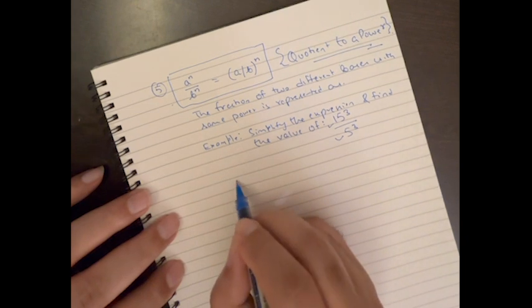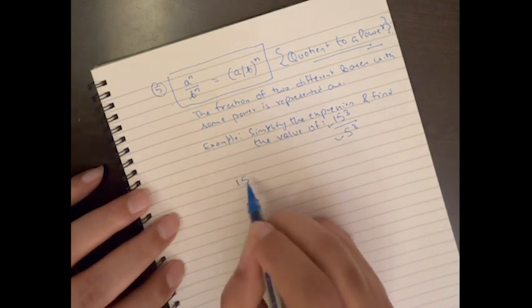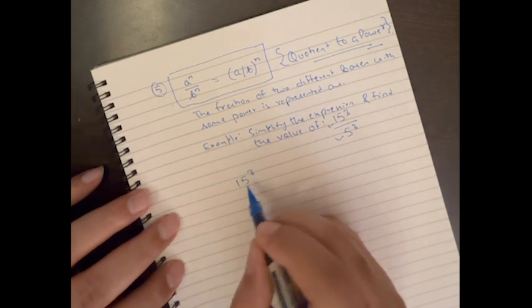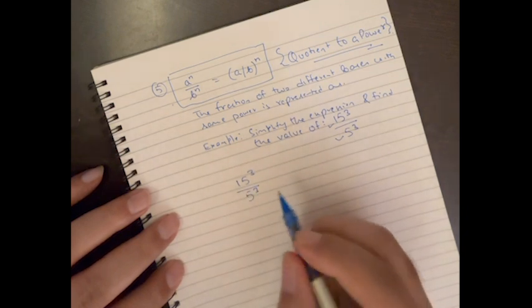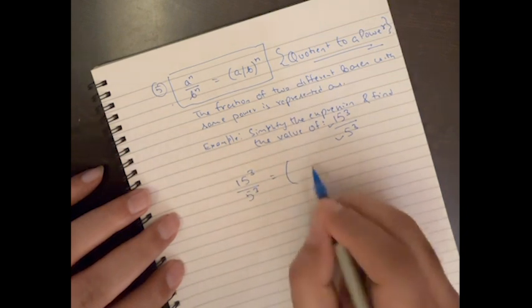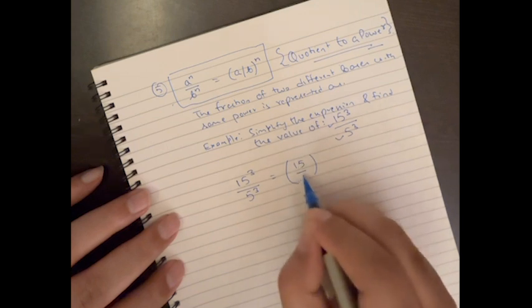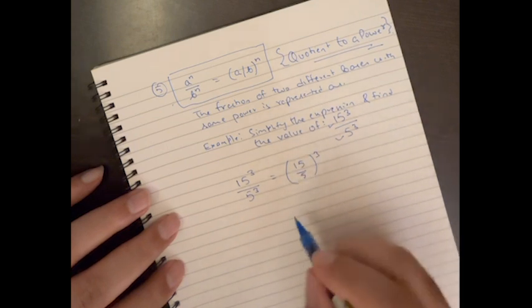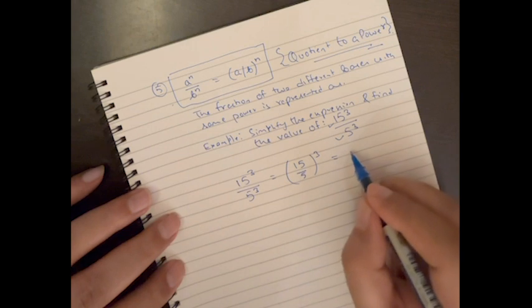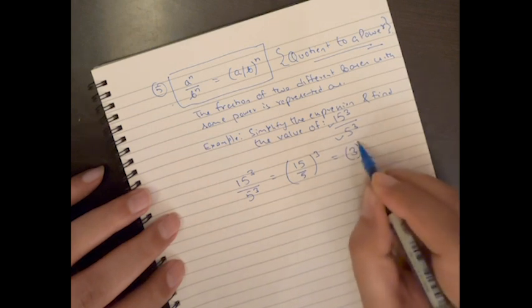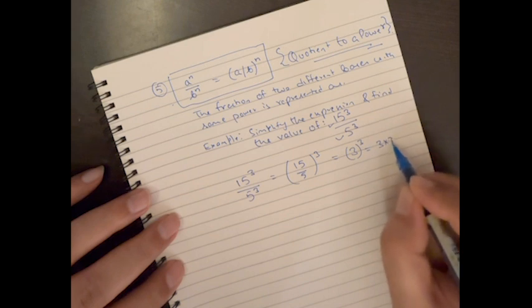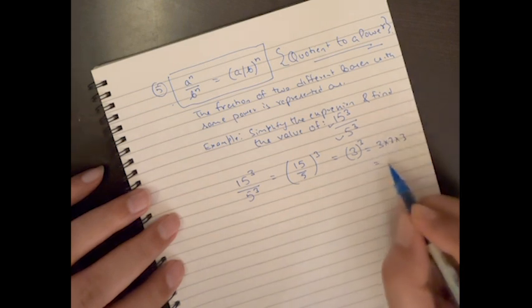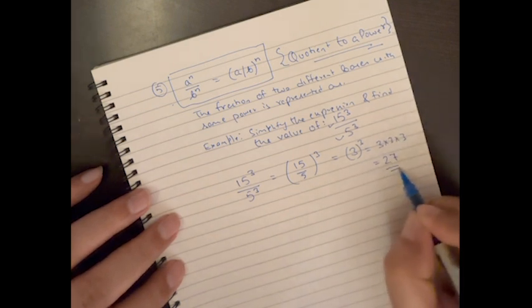So 15 to the power 3 by 5 to the power 3 will become 15 by 5 to the power 3. This will further become 3 to the power 3. This will become 3 into 3 into 3 is equal to 27, and that's your answer.